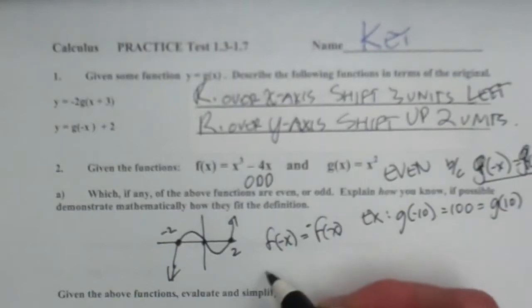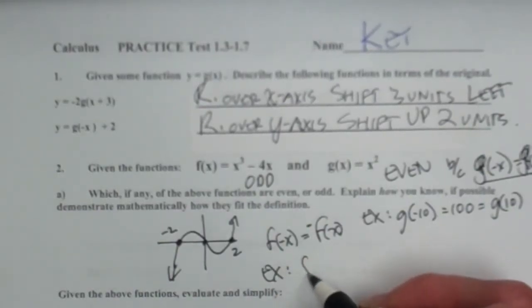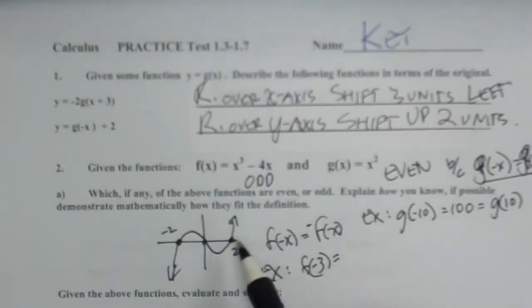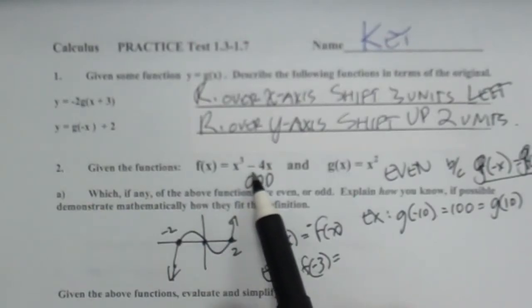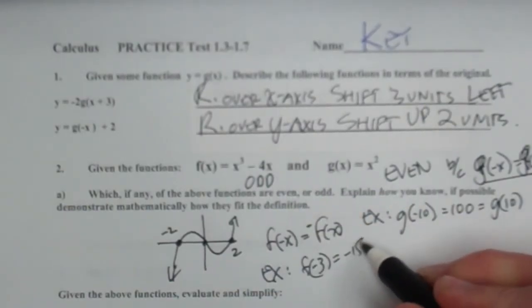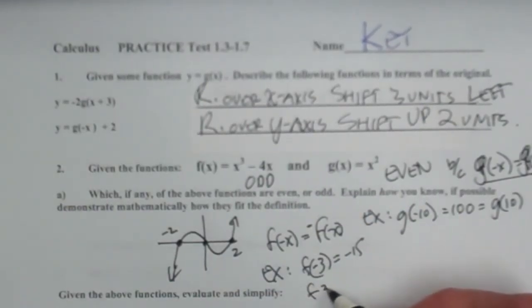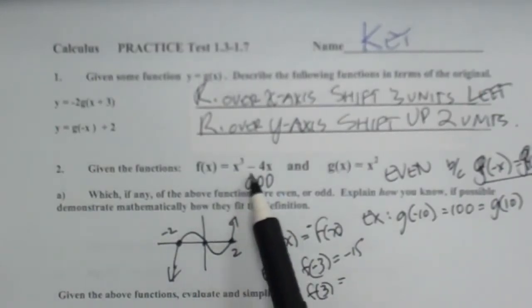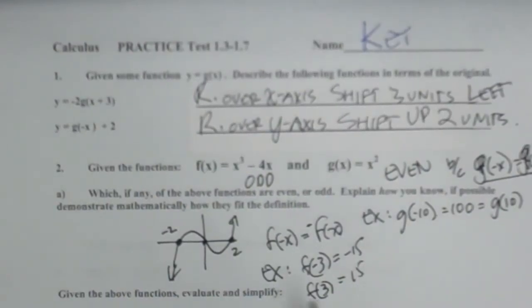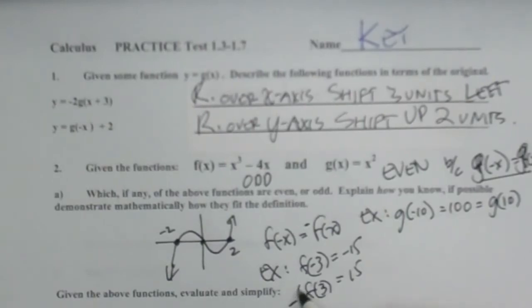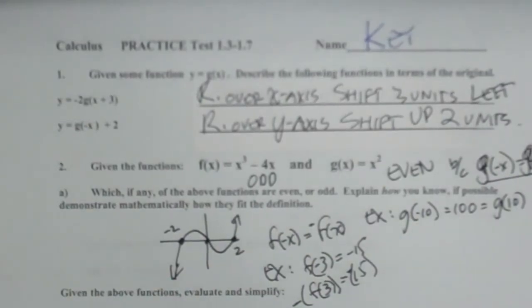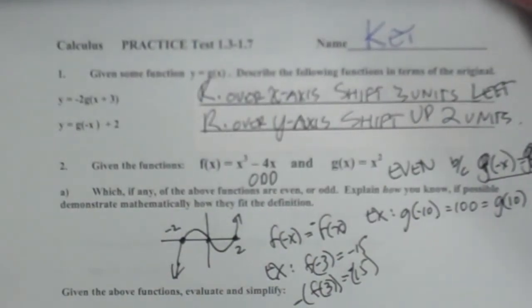f of x. Okay? So again, for example, f of negative 3 equals, in this case, if I plug negative 3 in, that's negative 27, plus 12, that's negative 15, and then if I plug in 3, that gives me positive 27, minus 12 gives me 15, and you can see that if I do the minus sign out here, that equals minus 15. That maybe isn't clear, but you can write it out in words a little bit better. Alright.